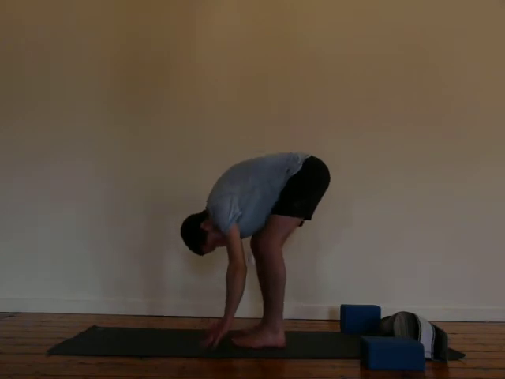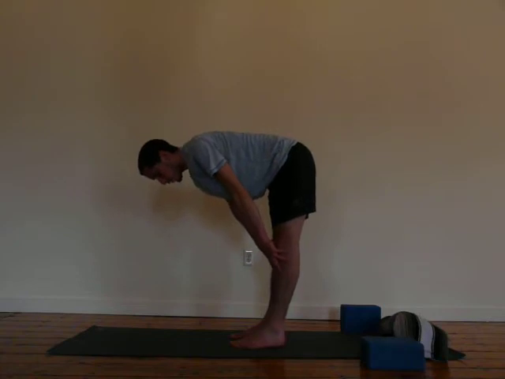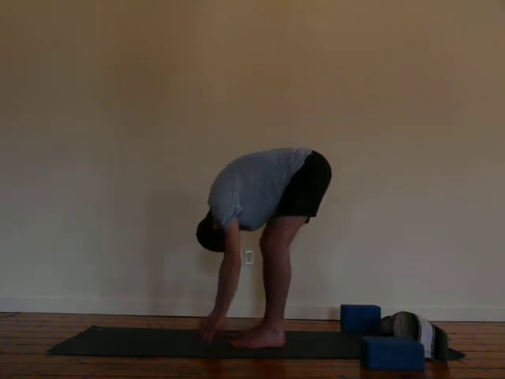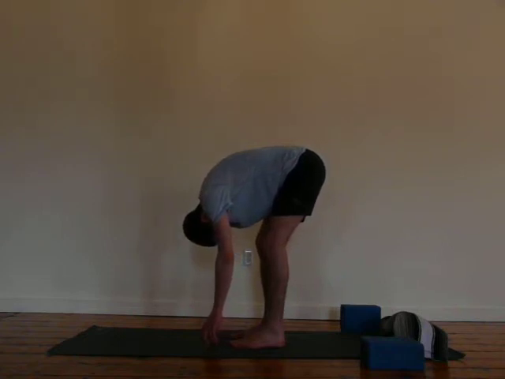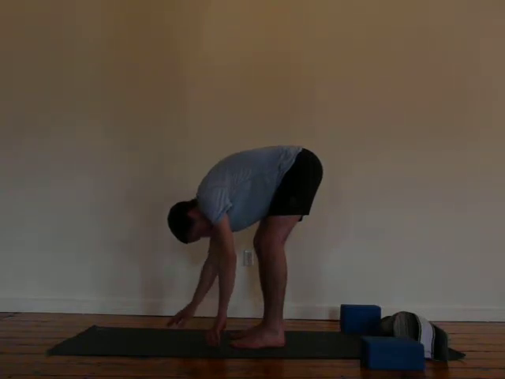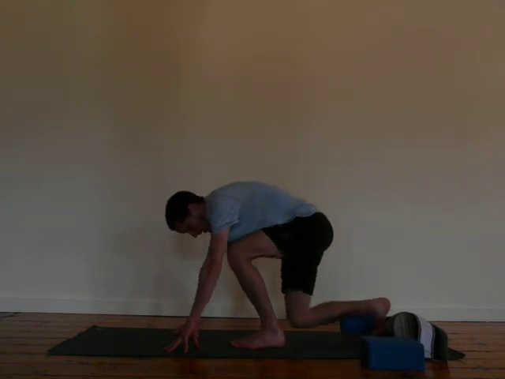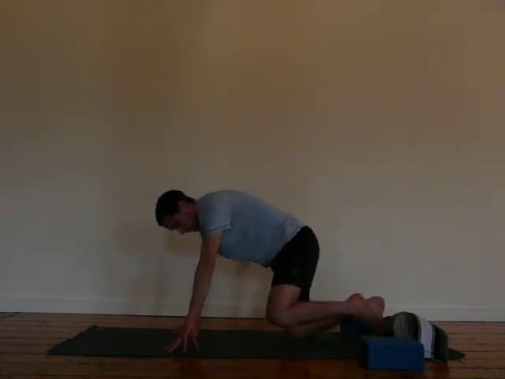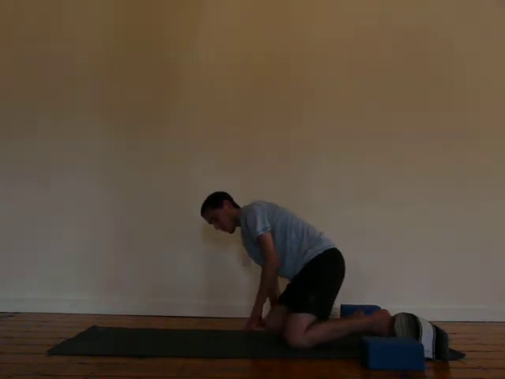With an inhale, lift halfway up, flat back. As you exhale, fold forward. Planting your hand, bending the knees, release one knee down to the floor behind you, and then the other knee. And swinging your legs around to one side, bring the legs around in front of you.